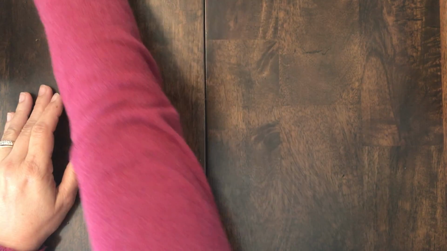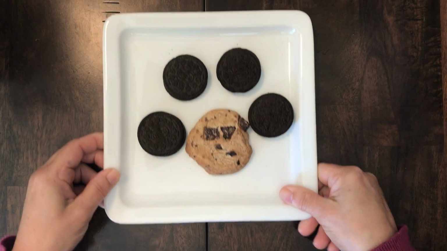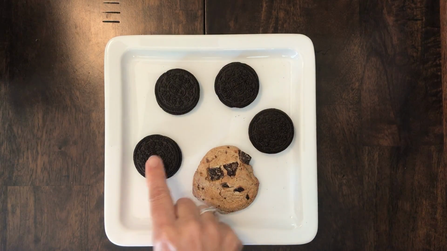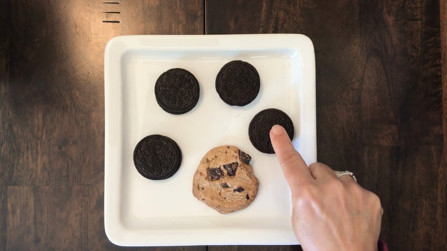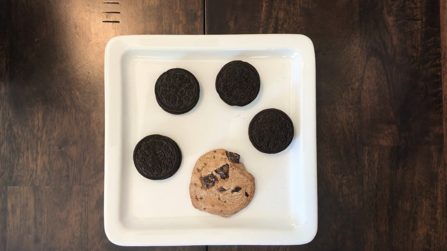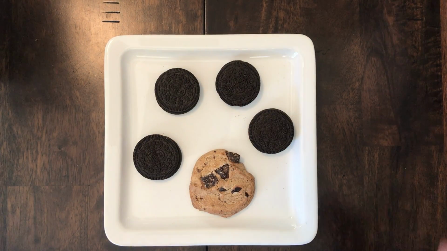So let's start with a story about cookies. I love cookies. And let's say I had 5 cookies, and you can look at my plate. Here I have 5 cookies. We can count them. 1, 2, 3, 4, 5. We have 5 cookies. And let's suppose I told you that I have 5 cookies and 4 of them were Oreos. And I want to know how many cookies were chocolate chip. Did I have 1 cookie that was chocolate chip? 2, 3? I don't know.